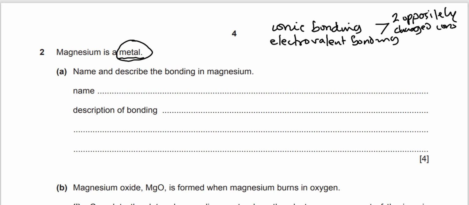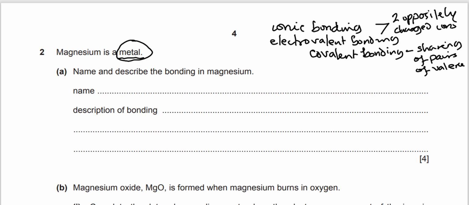Fine. Now we can also have covalent bonding. That's based on IG scheme. Covalent bonding here has to do with sharing of pairs of equal pairs of valence electrons, right?